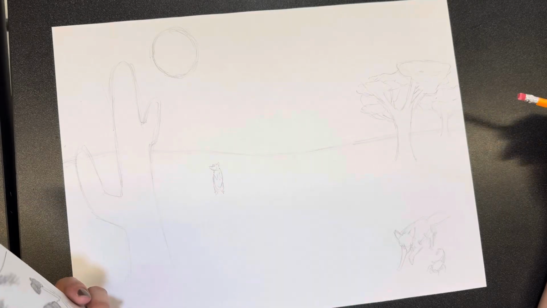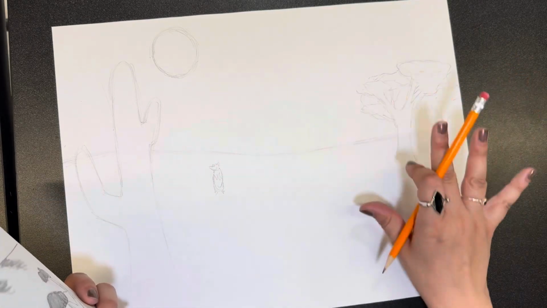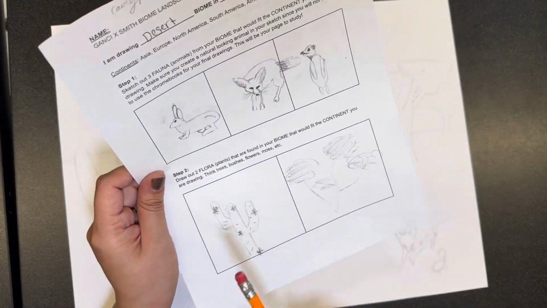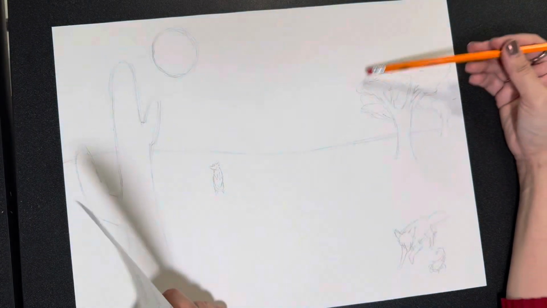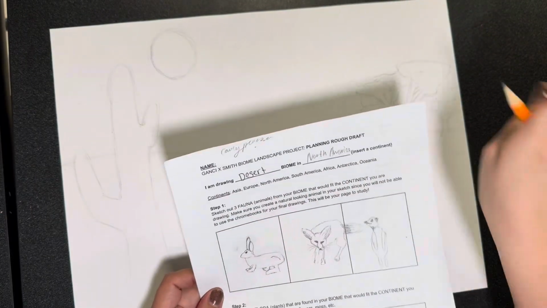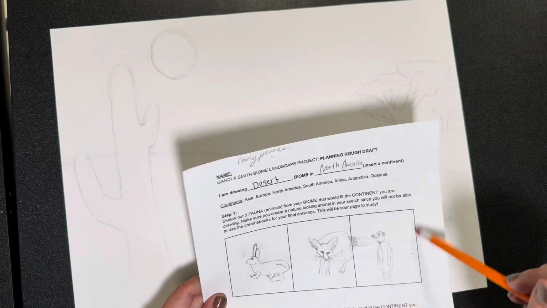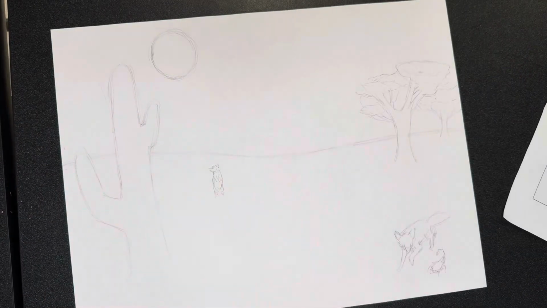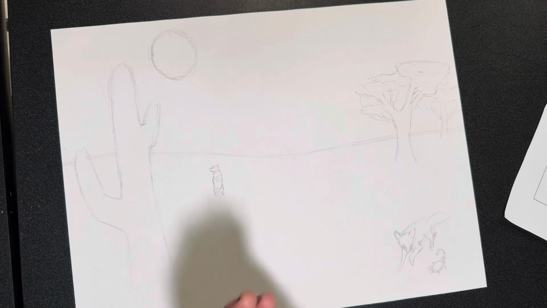We were talking about humility, right? Give yourself some grace and space if you make a mistake. So the flora, you're going to plug that in. I plugged in these trees. I plugged in this cactus. And then you're going to go through the fauna, the animals. And then you're going to plug those in a way that makes sense in your biome.